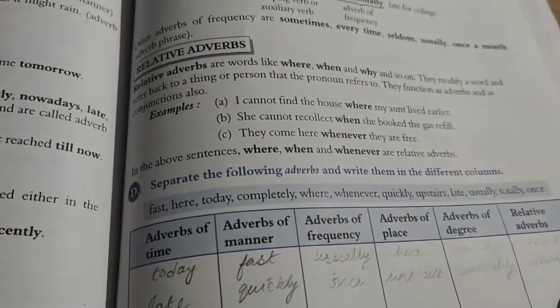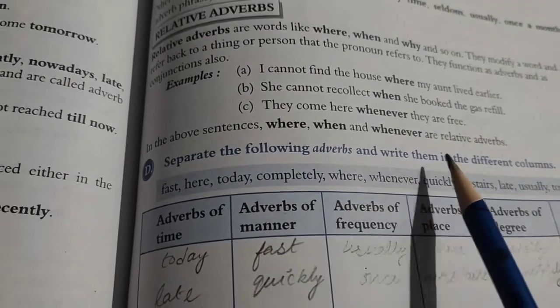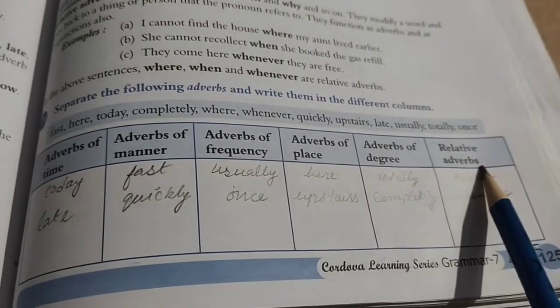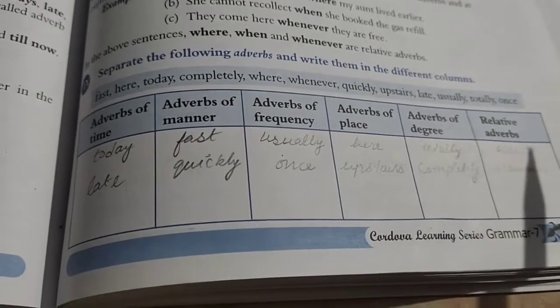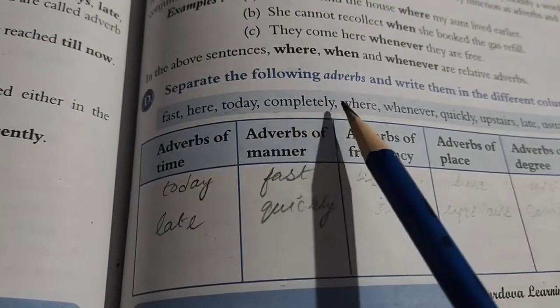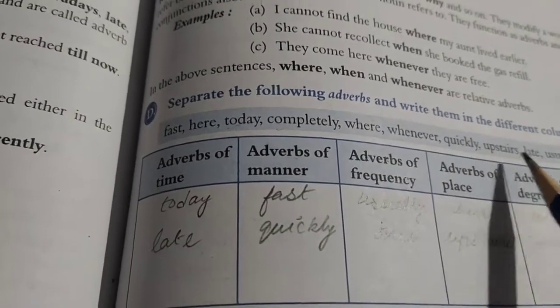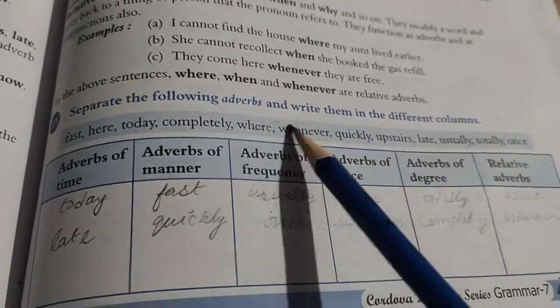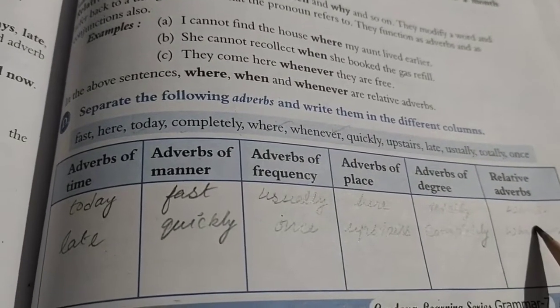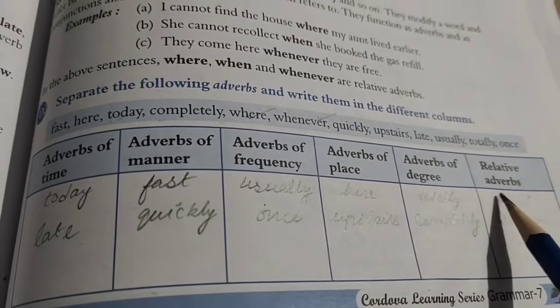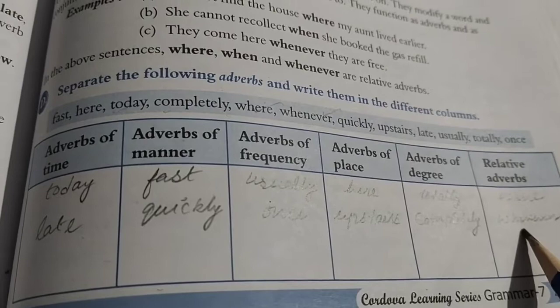Next exercise is given on page number 125, but there the words are given. Separate the following adverbs and write them in the different columns. But here they are asking us relative adverbs also. We will fill it, but we will discuss in our next video what is relative adverb. So here fast, here, today, completely, where and whenever, quickly, upstairs, late, usually, and totally. Here I will tell you this word where and whenever. These are relative adverbs. So this you can write down first and we will discuss all this and then we will do. So you first write down where and whenever in the column of relative.